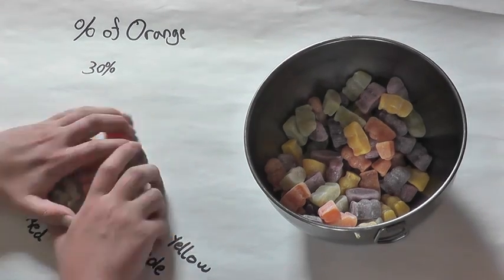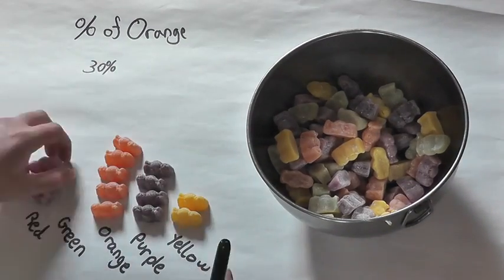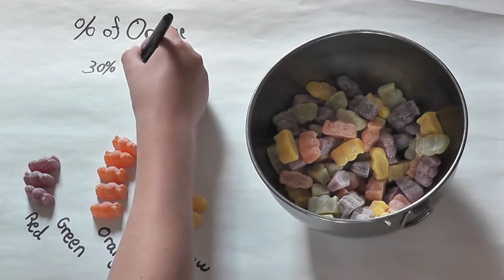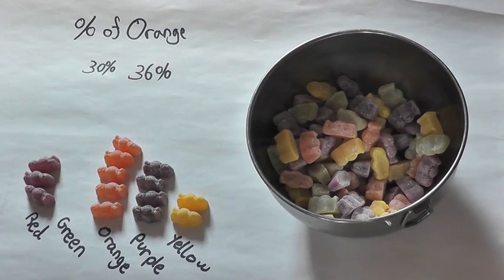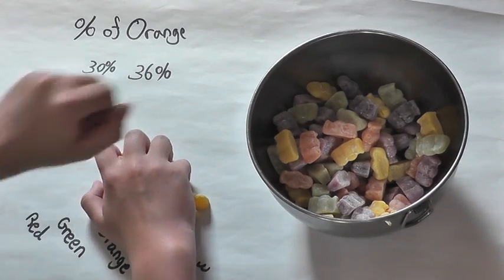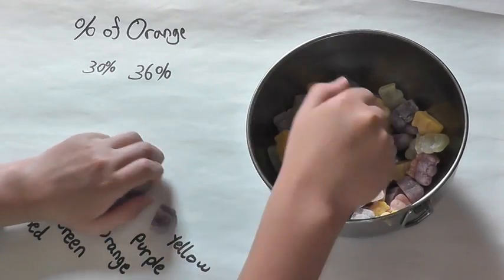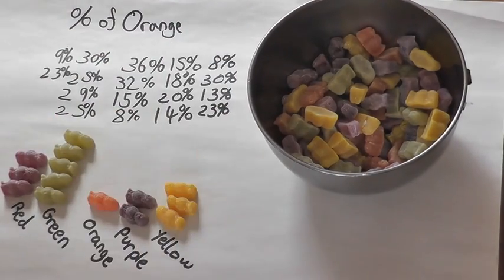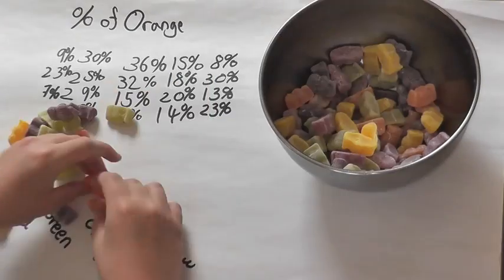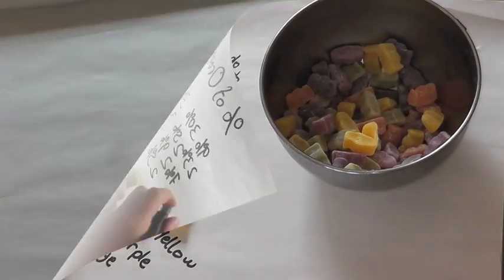Is this the same as the population? Let's take another sample. In this second sample, the percentage of jelly babies that are orange is 36%. So now we know that the proportion of orange jelly babies in at least one of our samples is different from the population. Let's run that a few more times. Are any of the samples mini versions of the population?